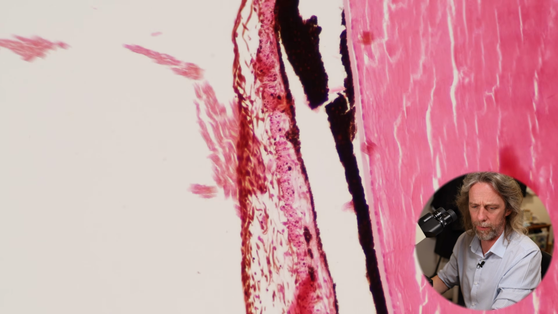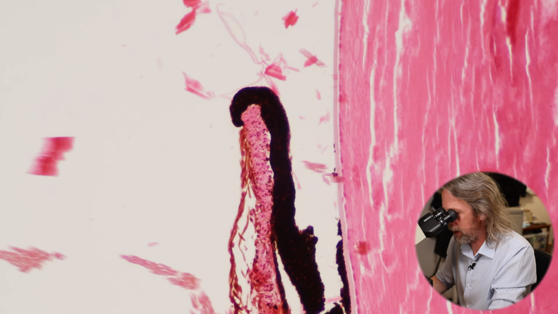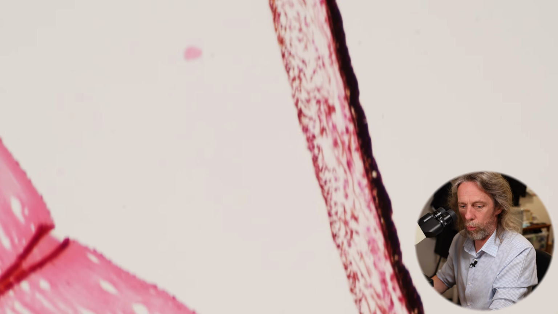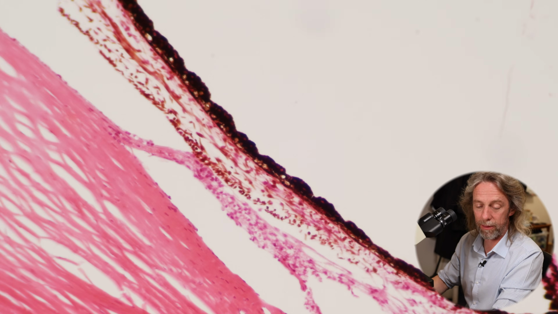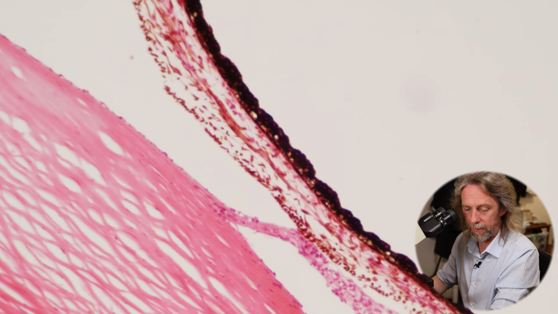Now, have you heard about the angle in the eye? Maybe you've heard of open angle glaucoma and closed angle glaucoma. What are people talking about? What is the angle? Well, let me go down to the other iris. There we go. So there's the other iris. See those two layers again. Now, if we follow the iris down, it will meet with the cornea, essentially.